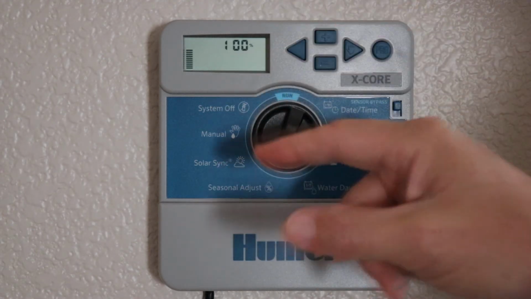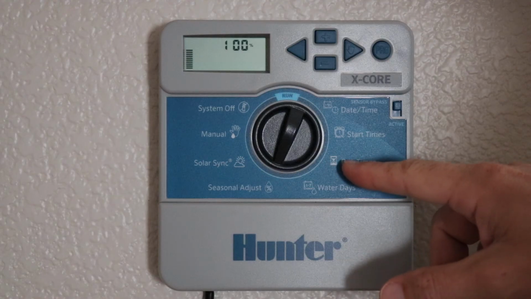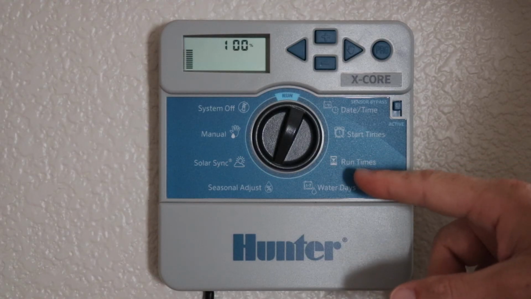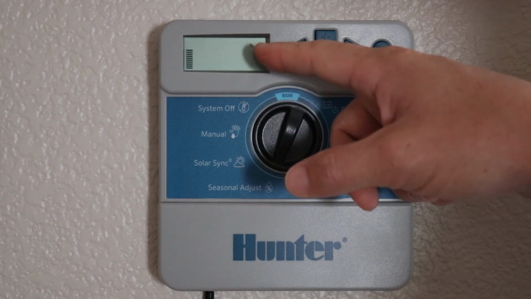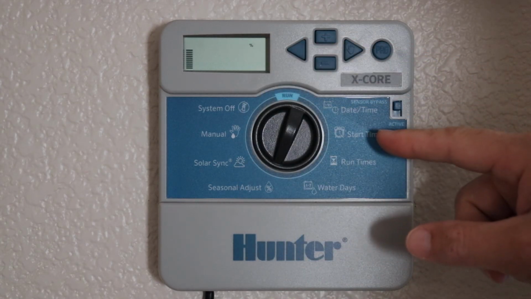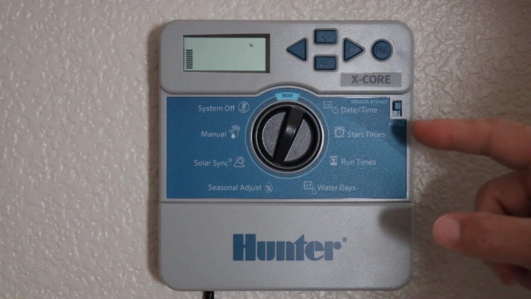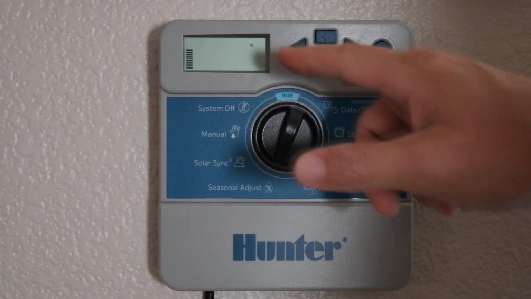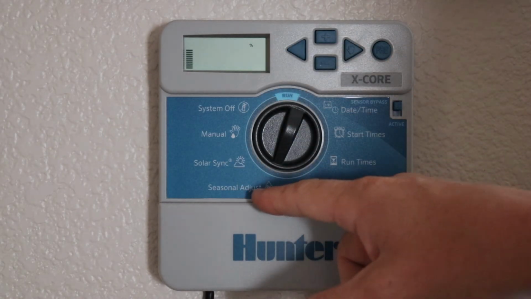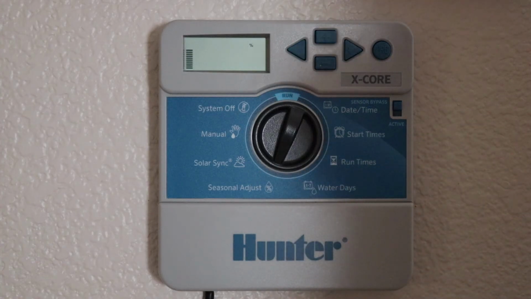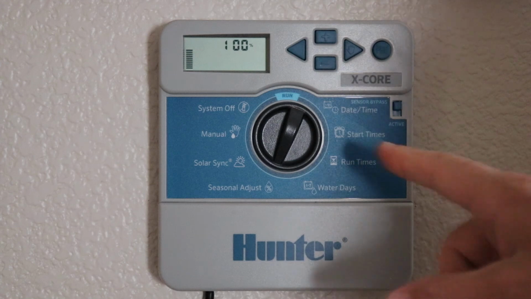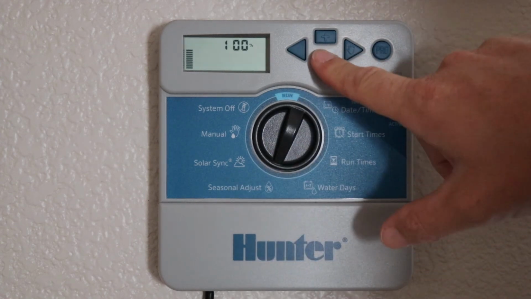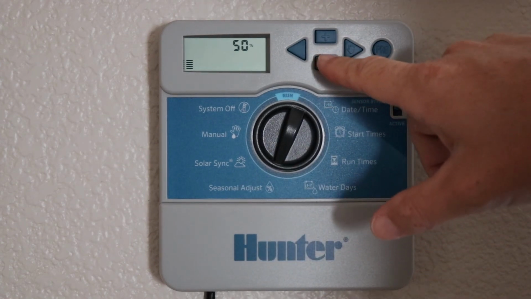So if, let's just keep things simple, let's pretend every run time that I put in for all of the zones was 10 minutes. Well then if I change my seasonal adjustment down to 50%, then the 10 minutes for all those zones would be 5 minutes because it's half. So this is a great way for you to adjust your system without needing to go through all the run times. So that's that. So seasonal adjustment, we're going to go ahead and change that down to 50%.